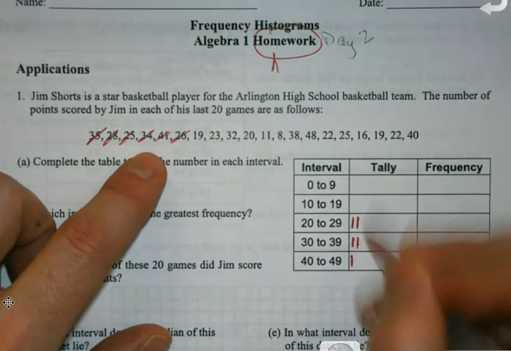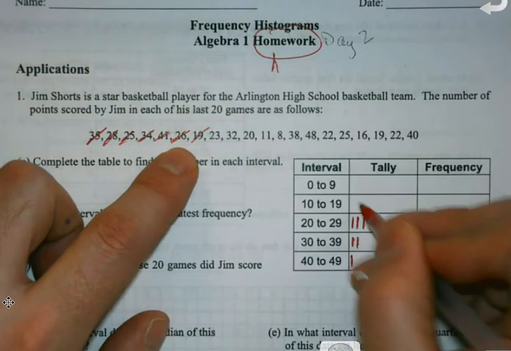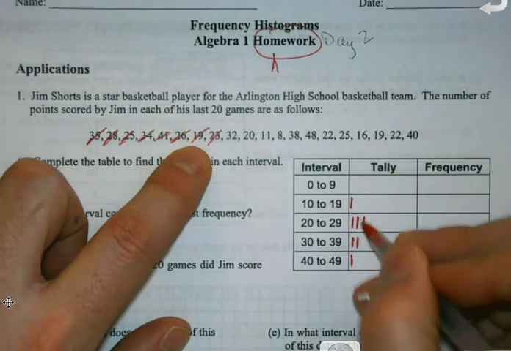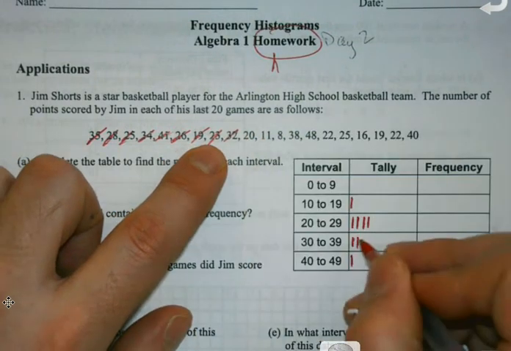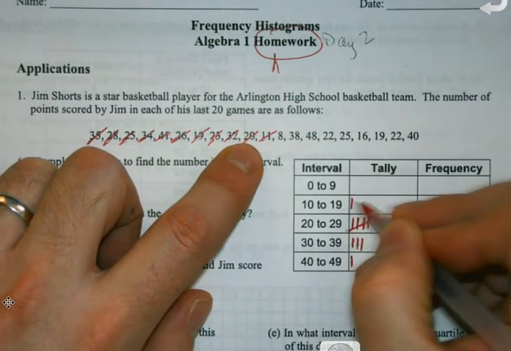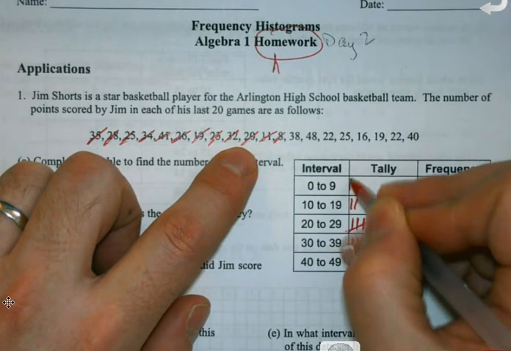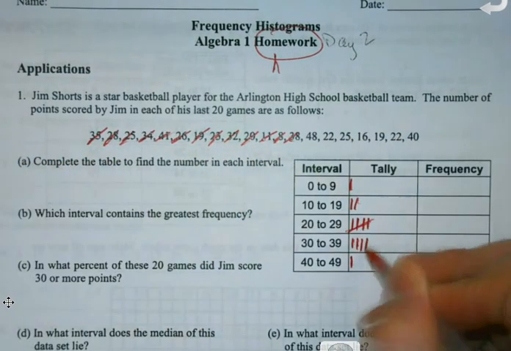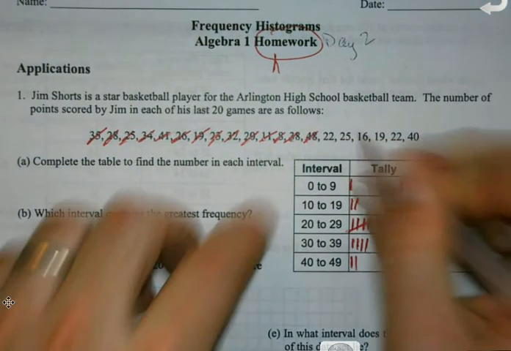He scores lots of points. And again, mark them off as you're doing them because we don't want to forget one. But we'll go back and double check at the end anyway.